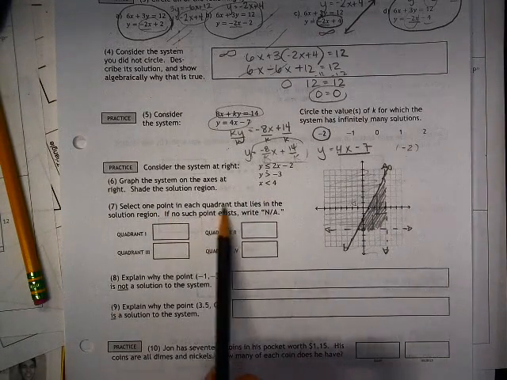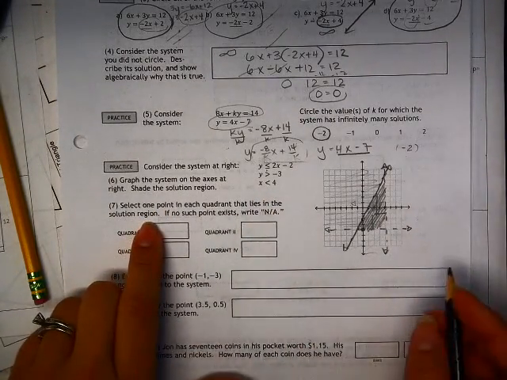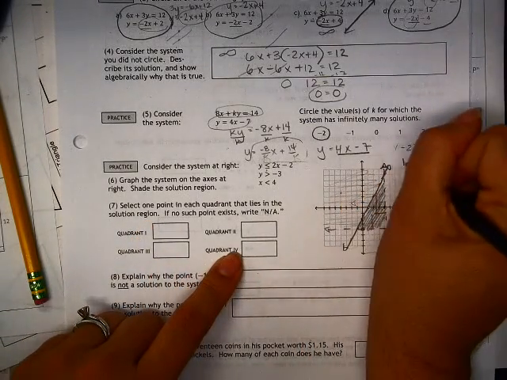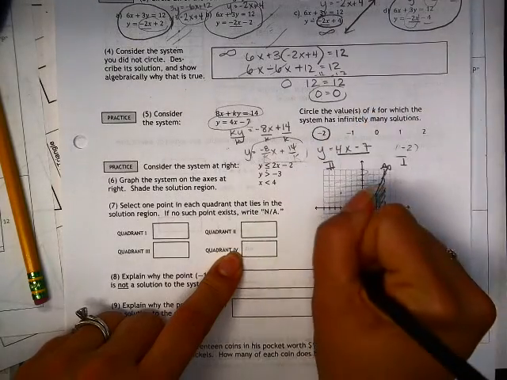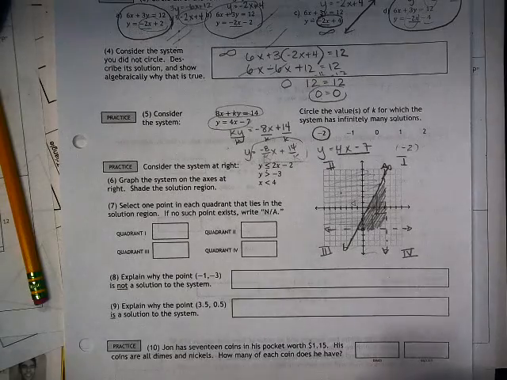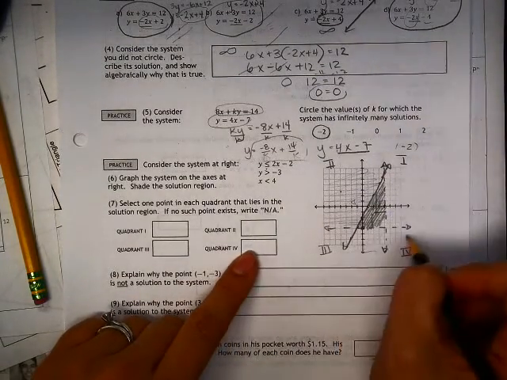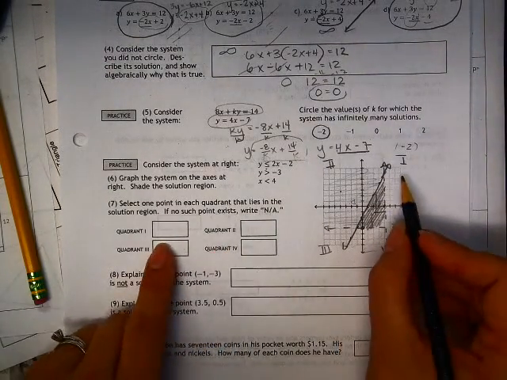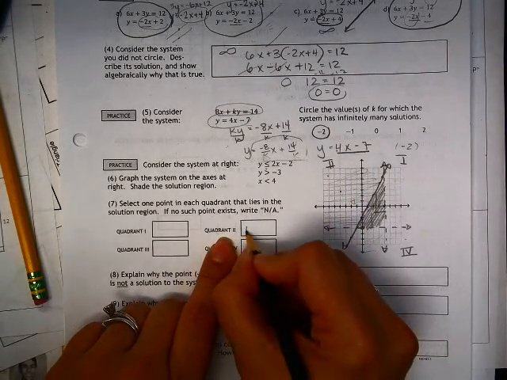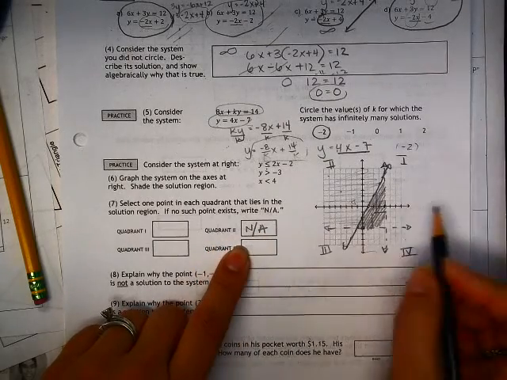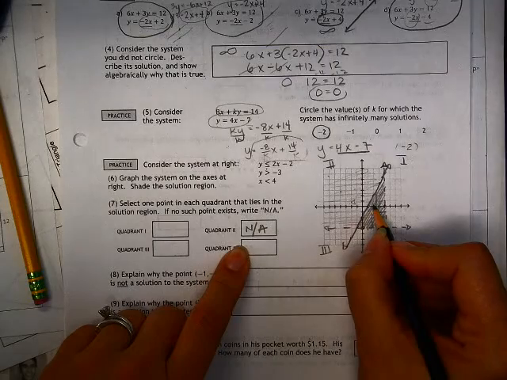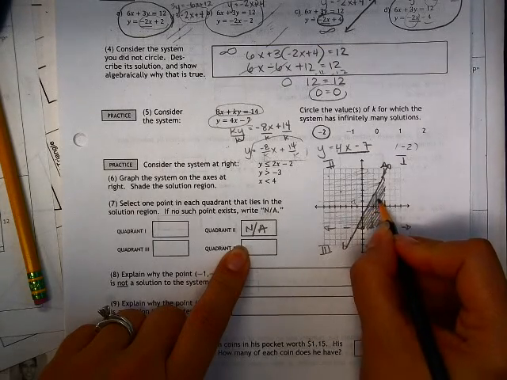Select one point in each quadrant that lies in the solution region. So this one, nothing. This is quadrant 1, and quadrant 2, and quadrant 3, and quadrant 4. It is counterclockwise in terms of how that goes, but we start with our positive and then go around to negative over here. So in quadrant 2, do you see there is no solution whatsoever? So nothing. In quadrant 1, there's a lot.